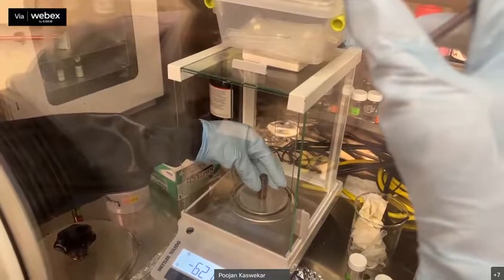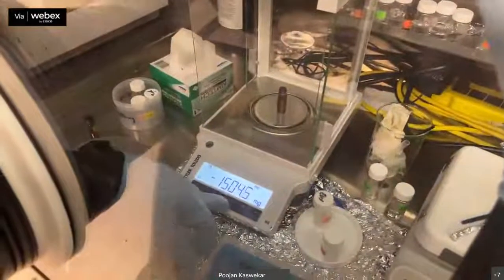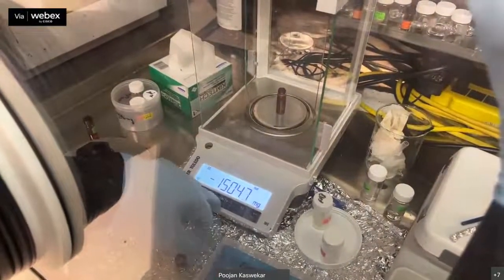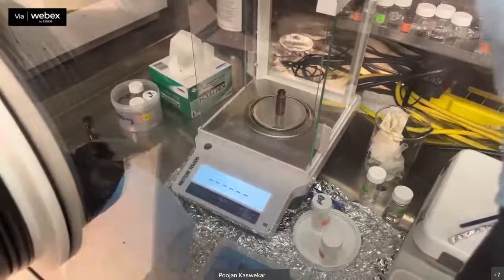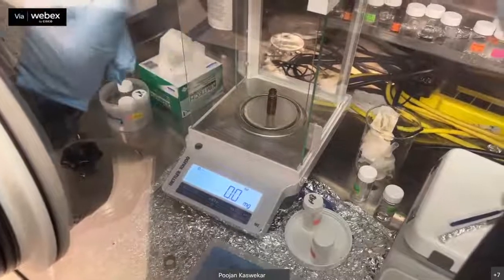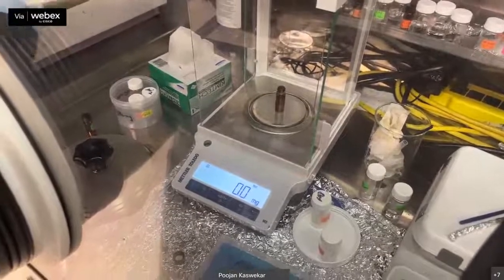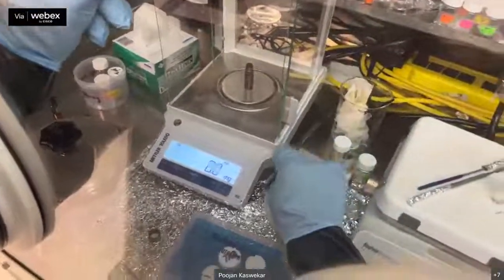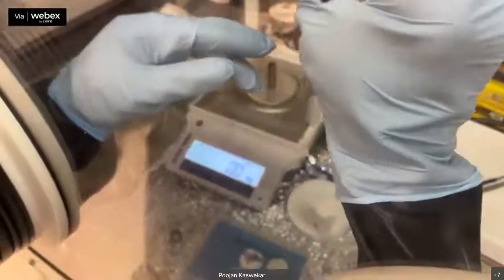So just put your vial in the middle gently. This is called tare. So tare it to make it 0 mg. So you can see that is 0 mg. And I'm gonna put some FEI into that one.